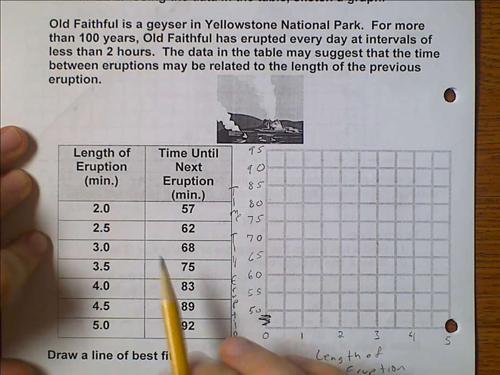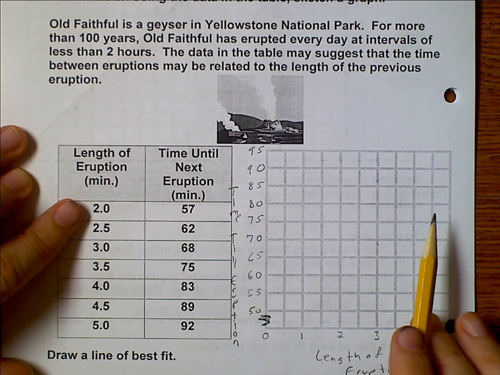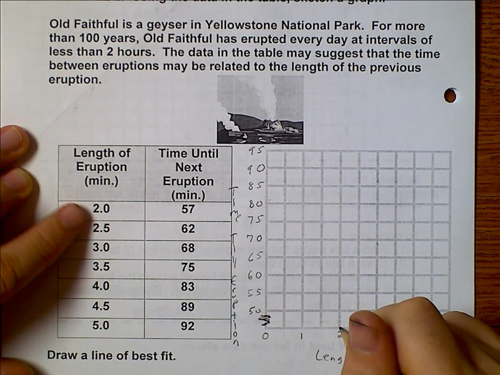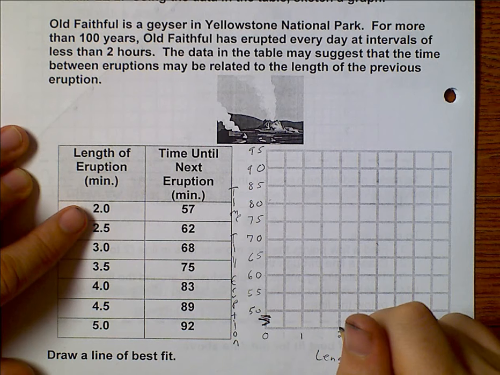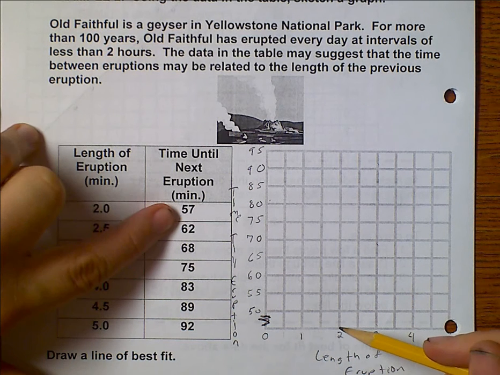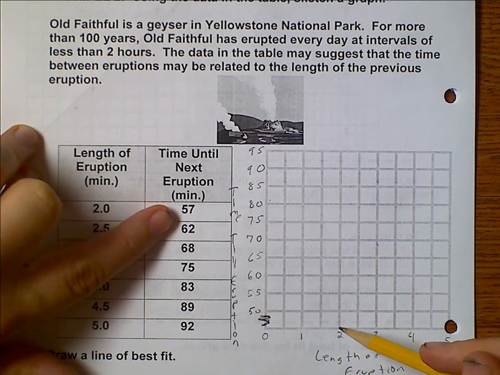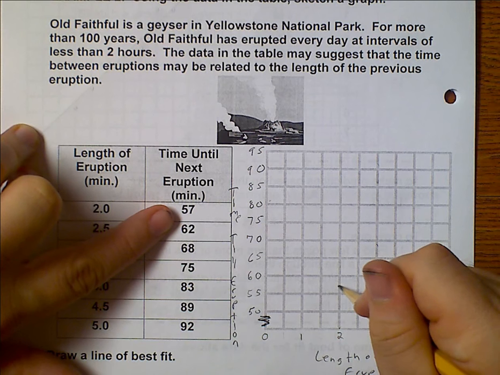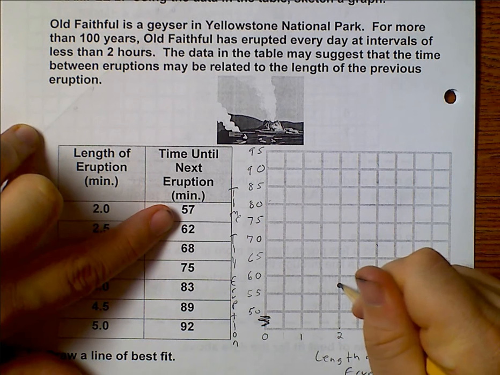Alright, let's go ahead and do this. 2.0, I'm at 57, so wait 2 minutes. So if the eruption lasted 2 minutes, that's going to give me 57 until the next one. So I come up here, well, this is 55, 57 is going to be about halfway between 55 and 60.